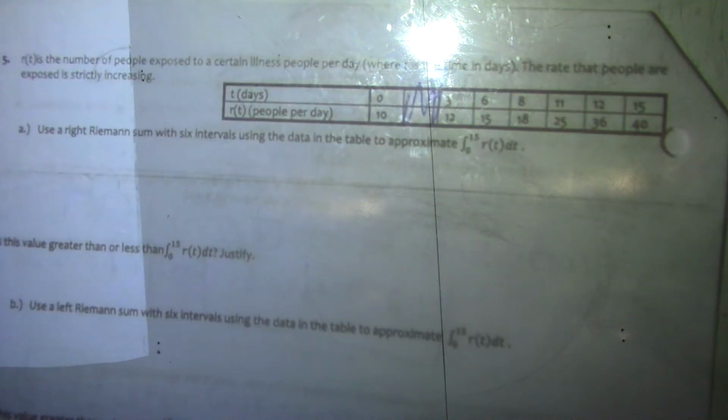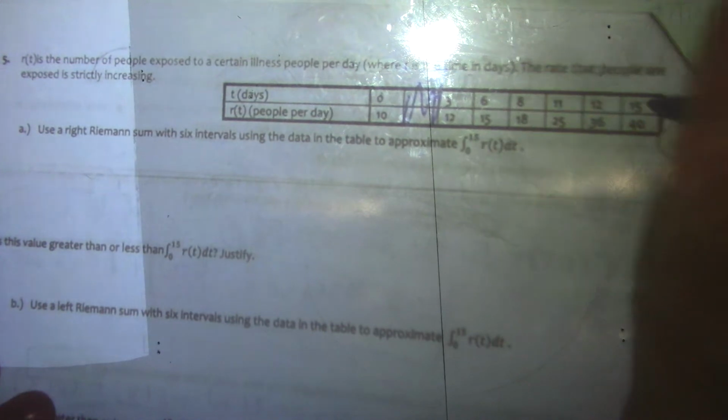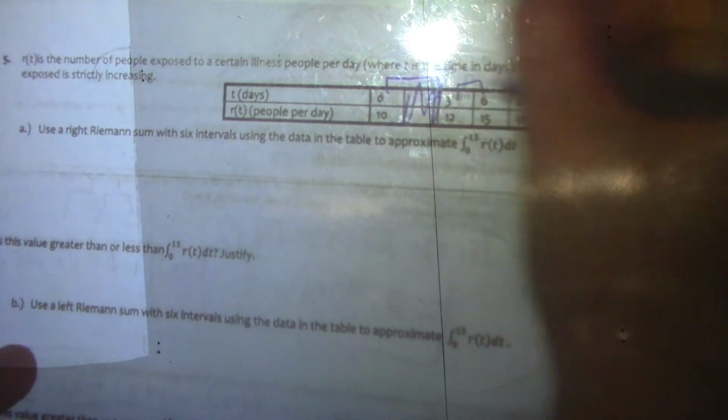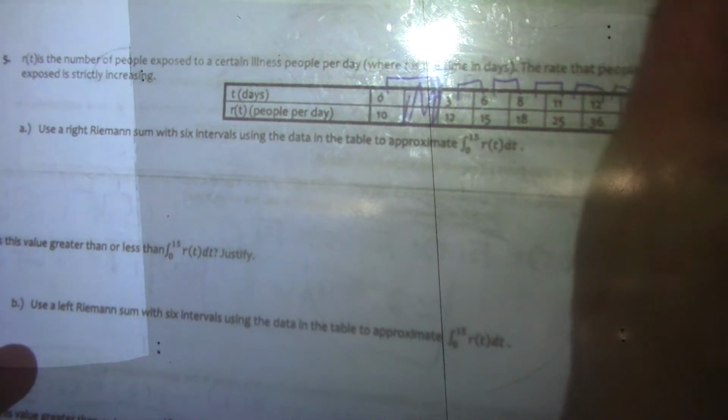This is just a typo. Right Riemann sum with 6 intervals to approximate 0 to 15. So I'm going to start at 0, go to 15 with 6 intervals: 1, 2, 3, 4, 5, 6. A right Riemann sum means I start with 12 times 3, plus 15 times 3, plus 18 times 2, plus 25 times 3, plus 36 times 1, plus 40 times 3.